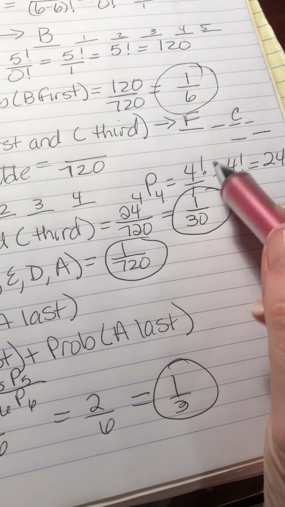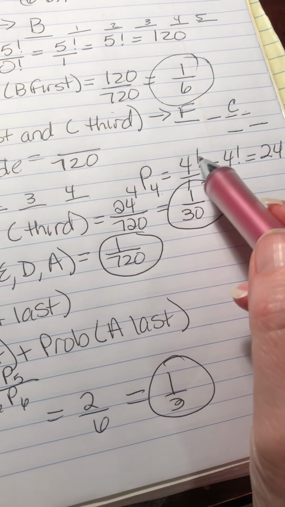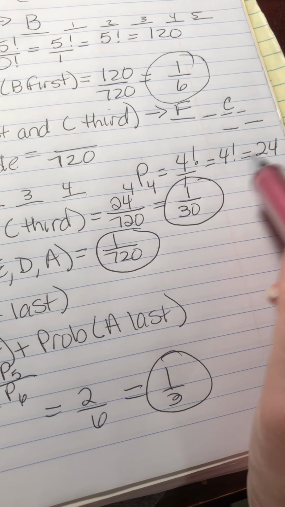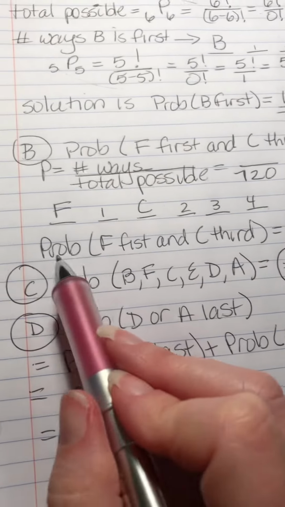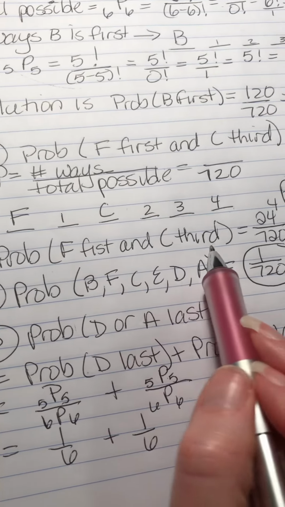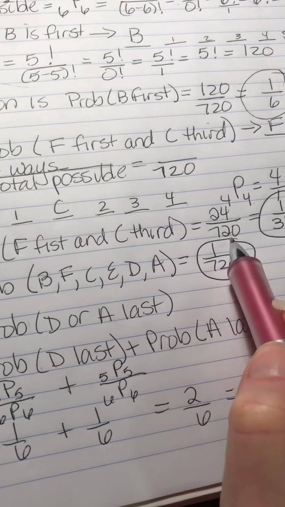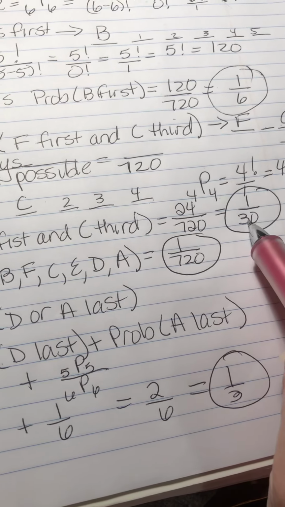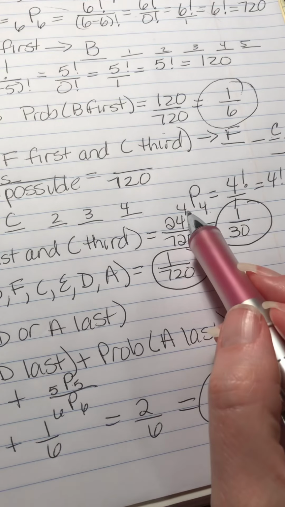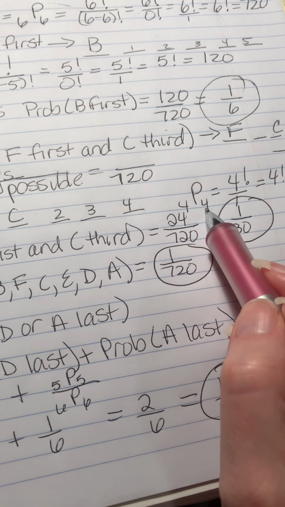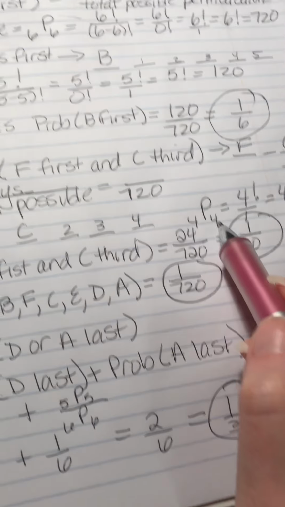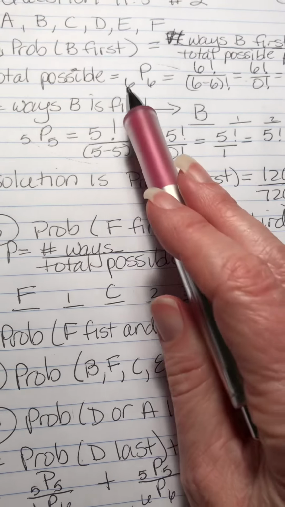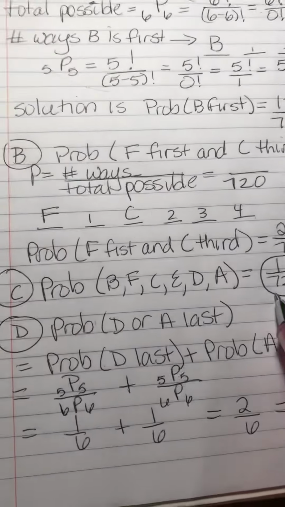This is very similar to the prior part, where it simplifies to be 4 factorial over 1, and then 4 factorial is 24. So the probability that F is first and C is third is 24 over 720, which does simplify. 24 divides evenly into both of these into 1 over 3. And if you aren't sure how to get from this 4 and 4 for N and R, just go back up to the original example in the last video and see how we did the 5 and 5 and 6 and 6. It's exactly the same process.